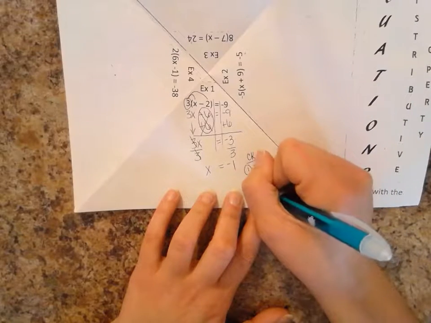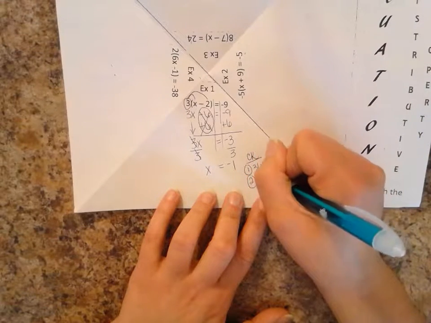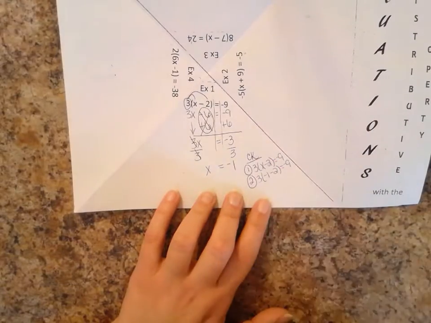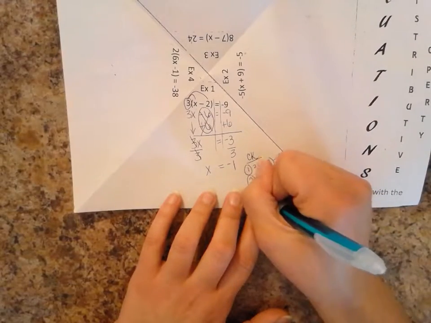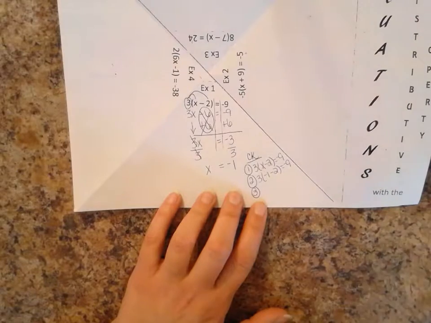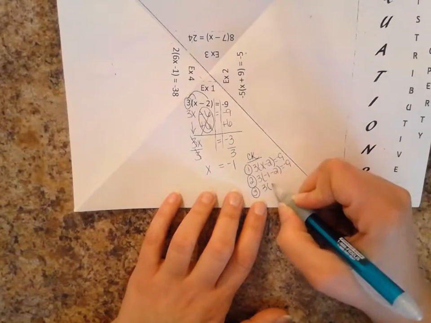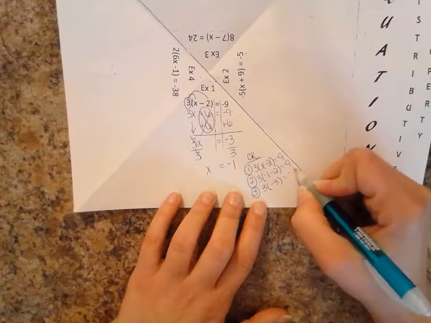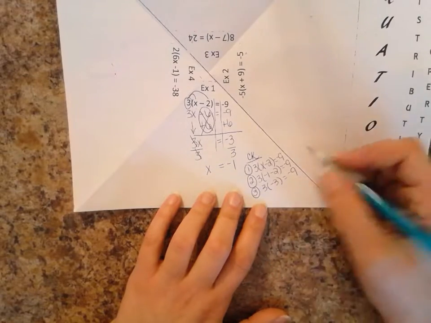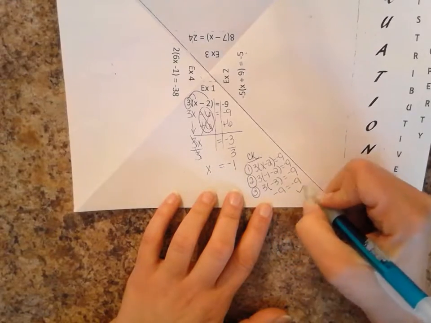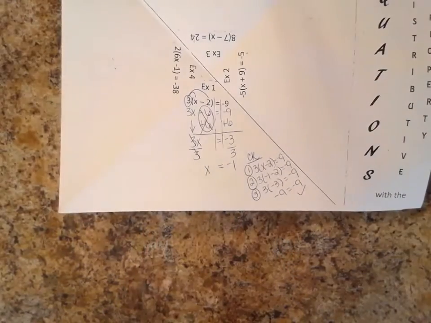Okay, and you're going to replace x with negative 1, so 3 times negative 1 minus 2, and solve. Using order of operations, you're going to do negative 1 minus 2, which is negative 3. Negative 3 times 3 is going to give us negative 9. And negative 9 equals negative 9.